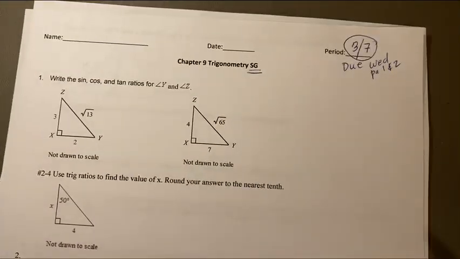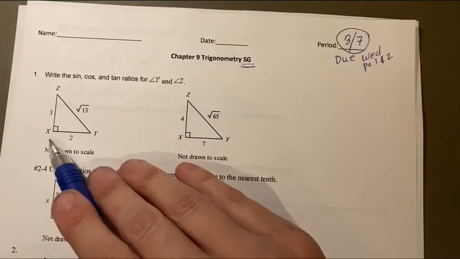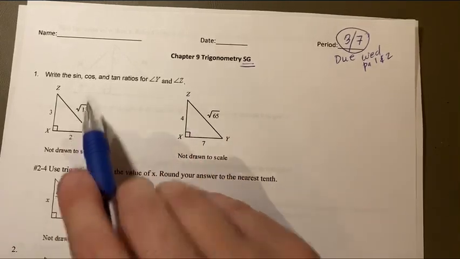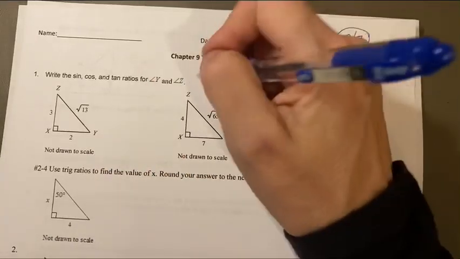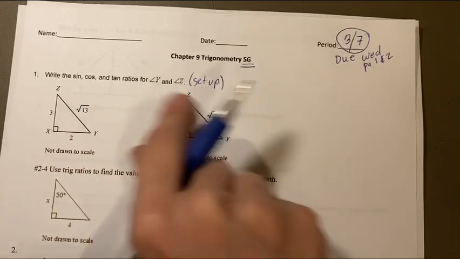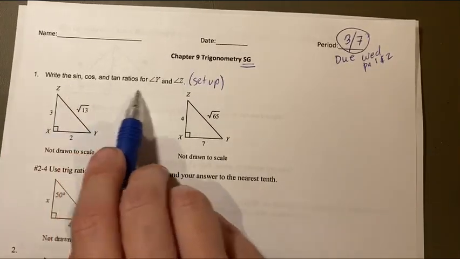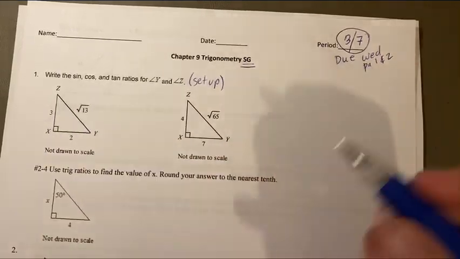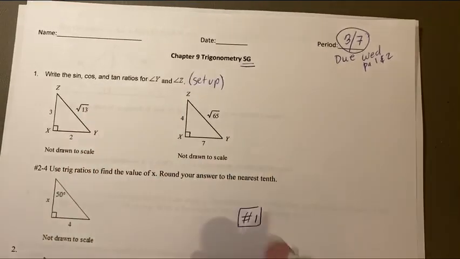So trig functions. We've been working on these in class and hopefully you've enjoyed them. Some students have said they're really working well on these. It says write the sine, cosine, and tangent ratio. All that means is set it up. Sometimes this tricks students on tests because they think it needs to be solved, and all this question is asking for is to write it and set it up. Make room down here because you need some room.